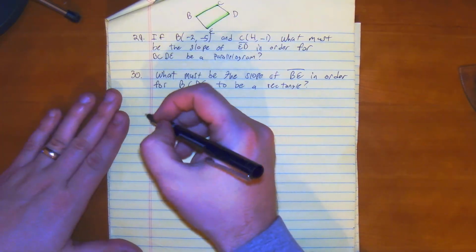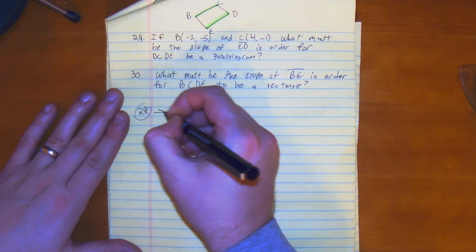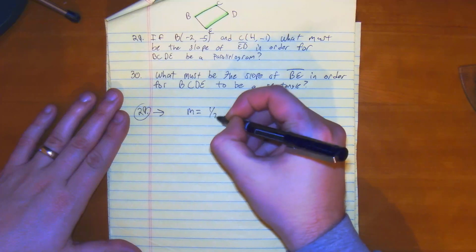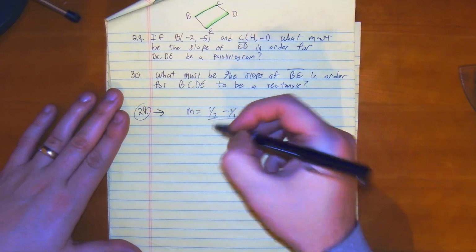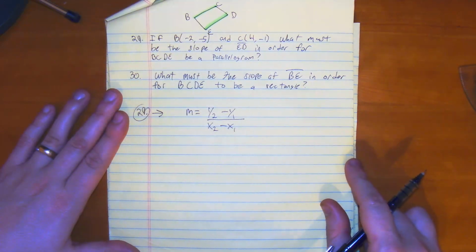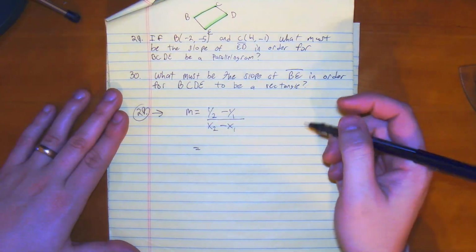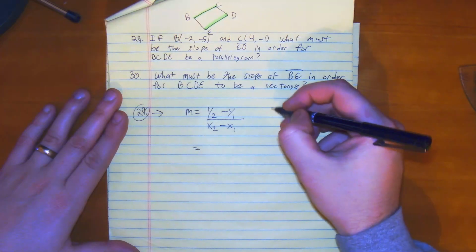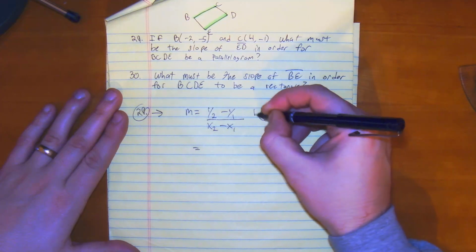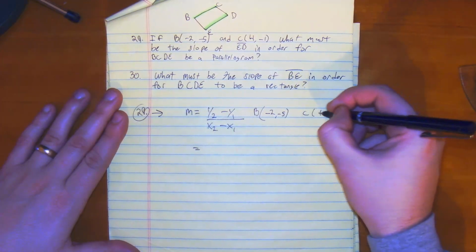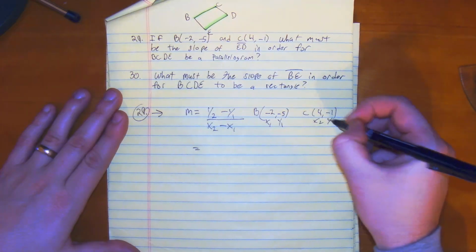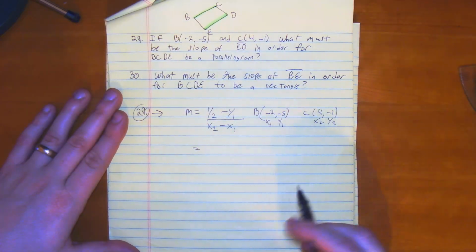So for 29, which we're focusing on right now, m is equal to y2 minus y1 over x2 minus x1, the change in y's over the change in x's. Let's first label the points: B is (-2, -5) and C is (4, -1), as x1, y1, x2, y2. So then we plug that into our formula.